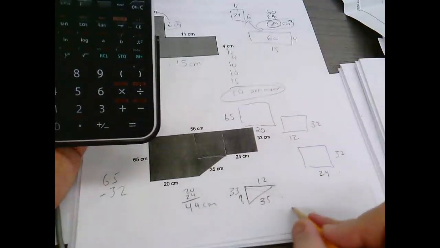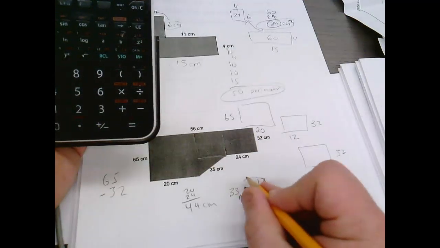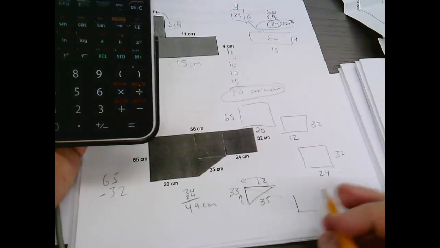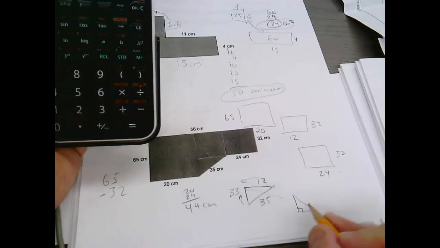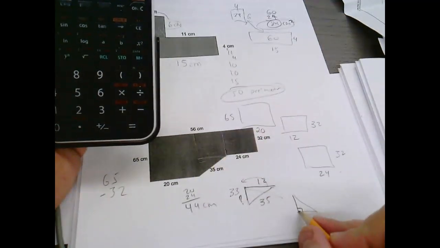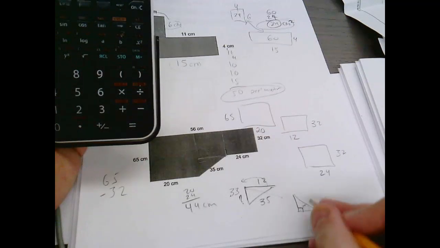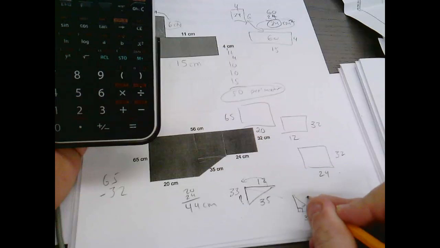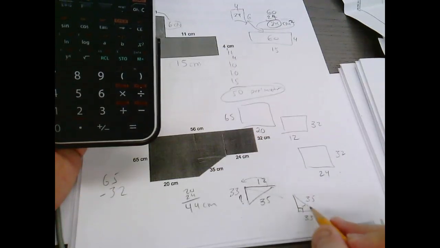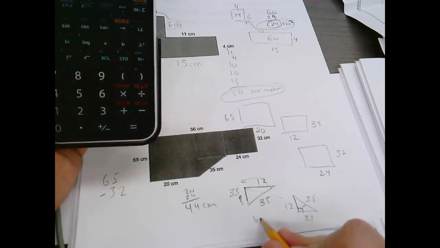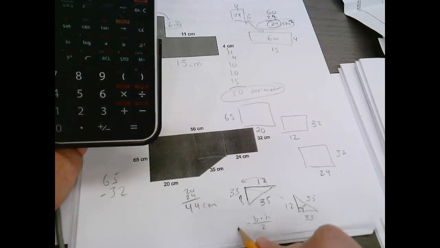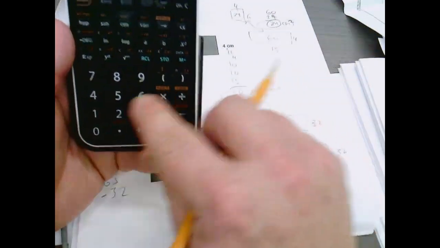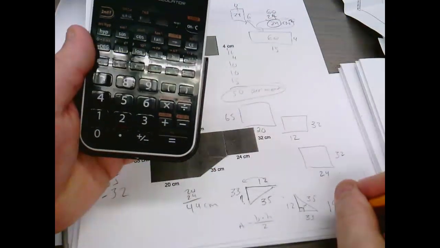So then we got this triangle. If we tip this over a little bit, this would be a right angle, right? Going across. And then the bottom here would be 33. The hypotenuse is 35, so this is always the longest side, and then this is 12. So base times height divided by 2, because it's a triangle. 33 times 12 divided by 2 gives me 198, which is our triangle area.